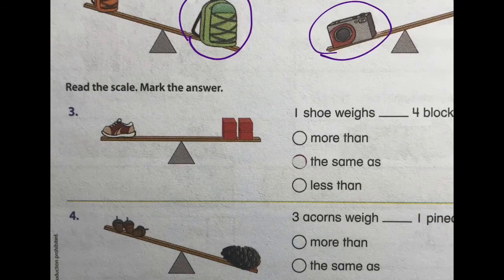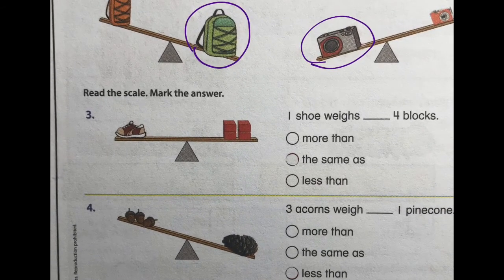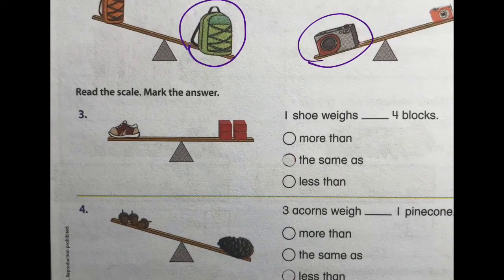Oh, I have to make it small enough that we can see the whole thing. We're going to read the scale. Here's the scale with the shoe and the blocks. And then mark the answer. Okay. They want to know over here where the sentence is, it says 1 shoe weighs more than, the same as, or less than 4 blocks.